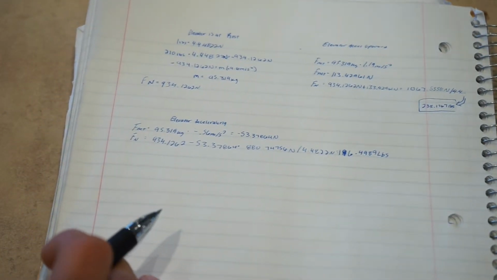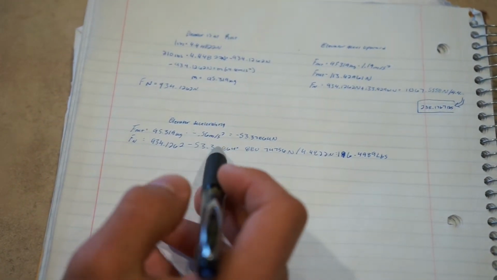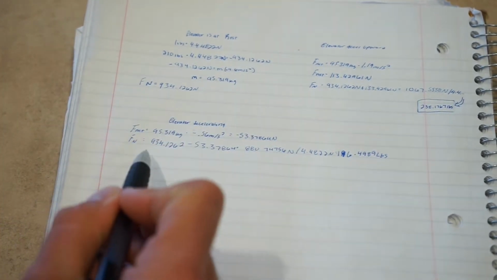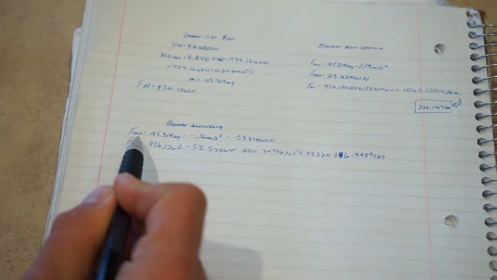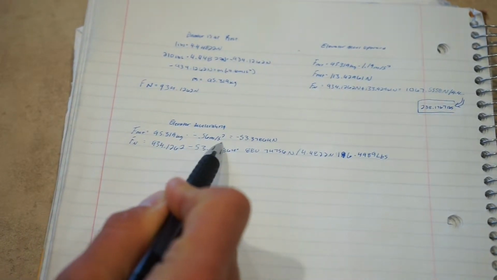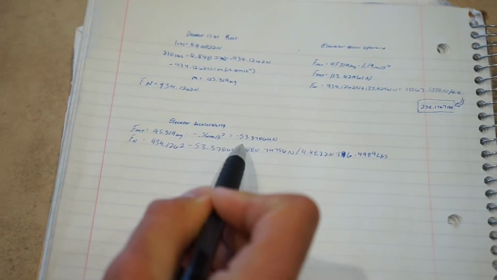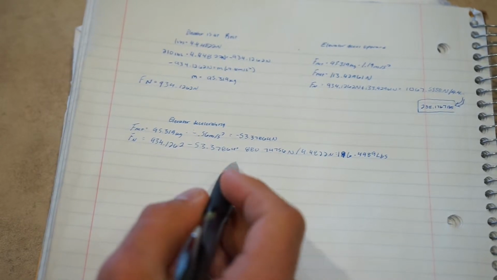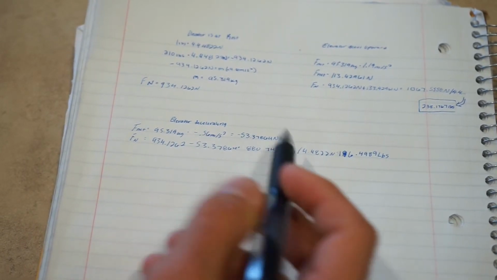Now, when the elevator is decelerating, or it's coming to a stop, to figure out our net force, we do mass times its acceleration, which equals negative 53.37864 newtons.